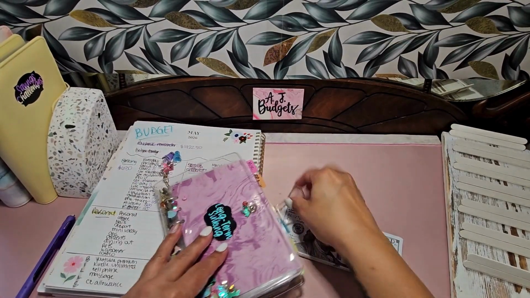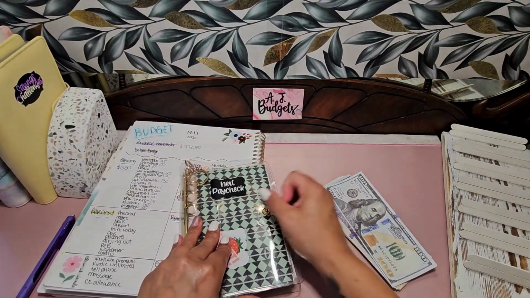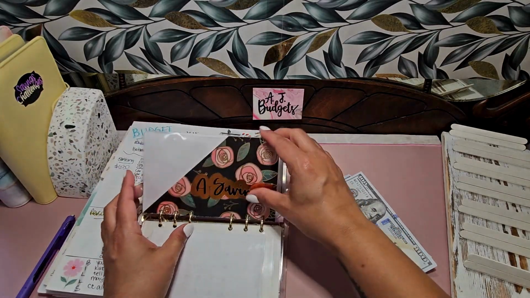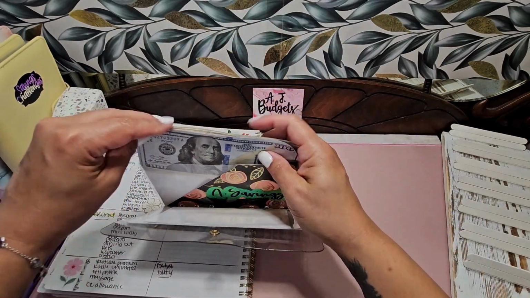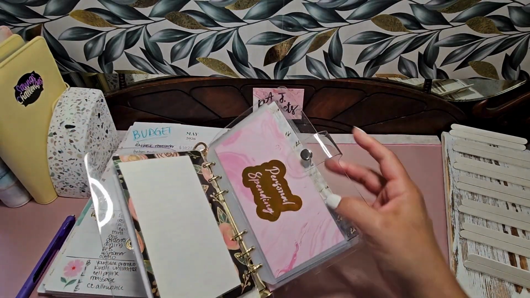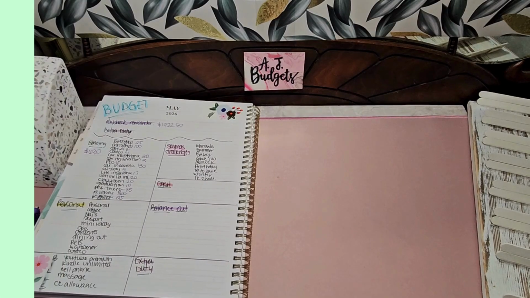Okay, and that is going to go in, not that binder. Oh, there's my next paycheck binder. It's very similar to the clear binders. That is going to go into my sinking funds, which is the savings envelope right here. So we'll get that in there and ready to go for May. And let's get out my personal account funds now.